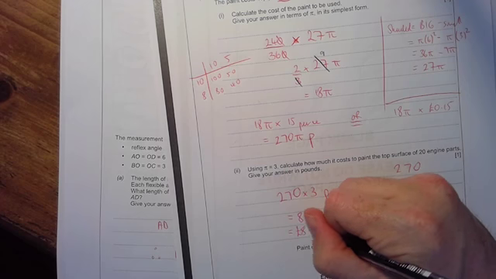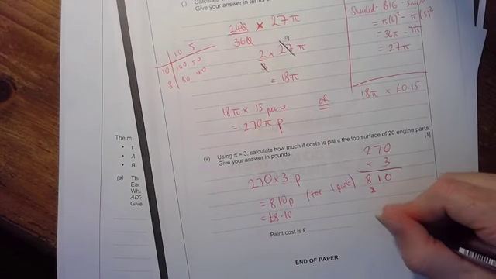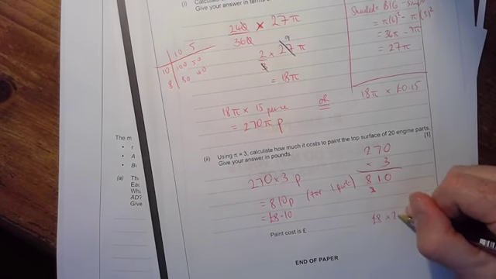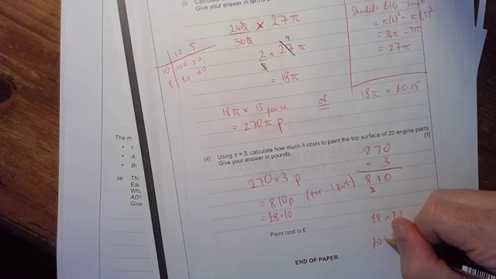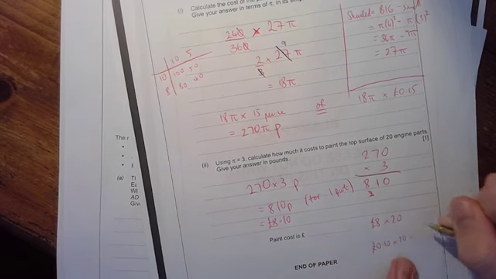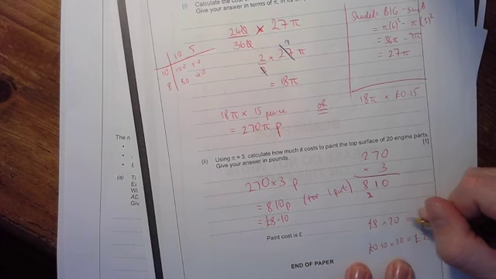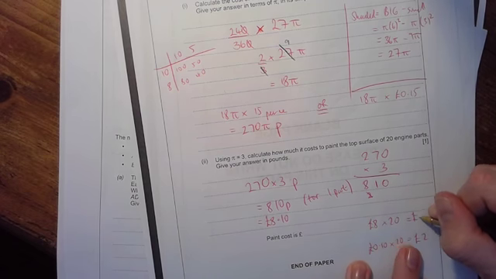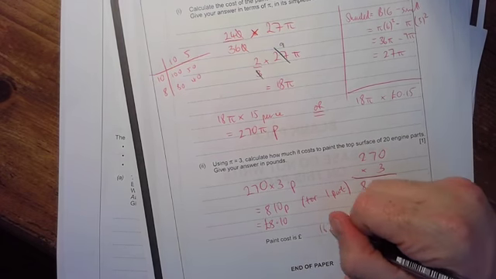So let's turn that into pounds now as well. So then it's going to be £8 times by 20, and it's going to be 10p times by 20. Well, 10p times by 20 is £2. 8 times by 20 would be 160, so 162 quid.